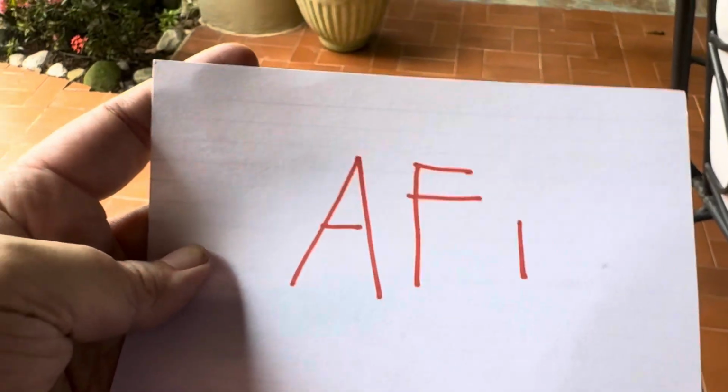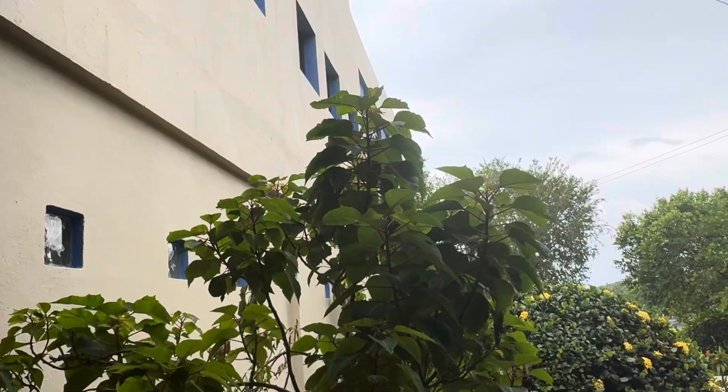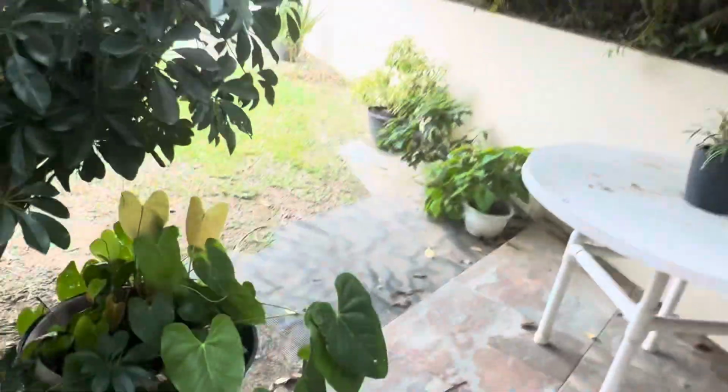Right now we are going to explain another architectural feature of the Unbeing House. Architectural feature 1 is the columns that I am showing you in more detail right now.